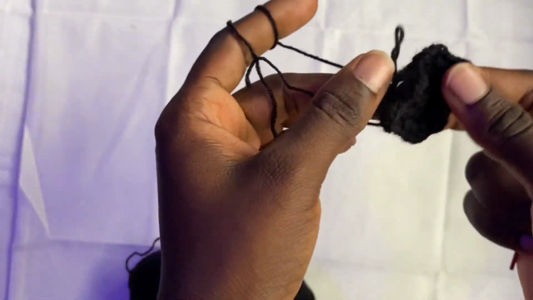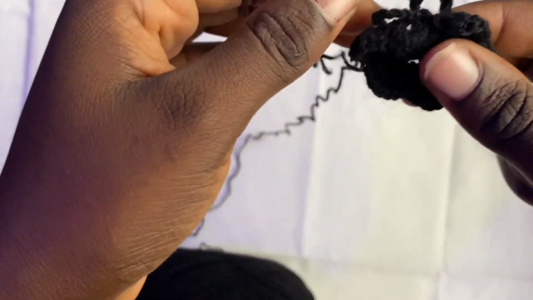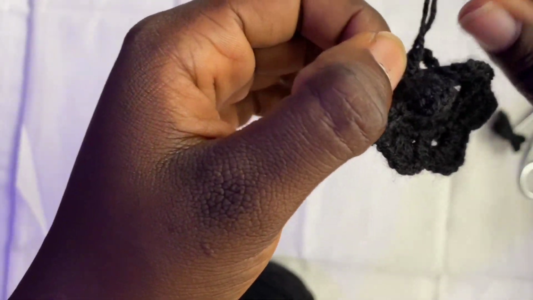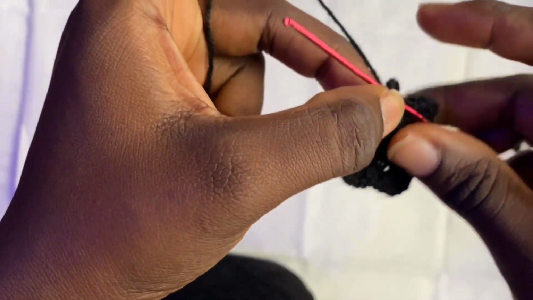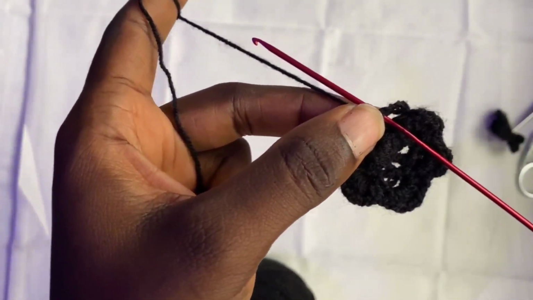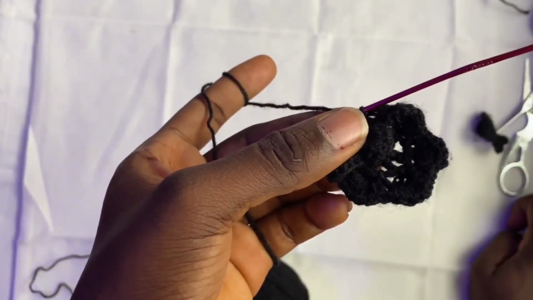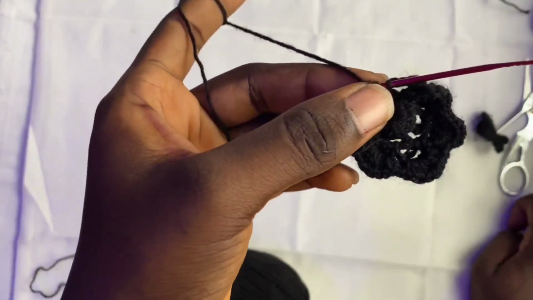Okay, now this is how it will look like. And now you are going to work the petals detail into the chain spaces. This time we are going to do a total of 2 double crochets, 3 triple crochets, and 2 double crochets.